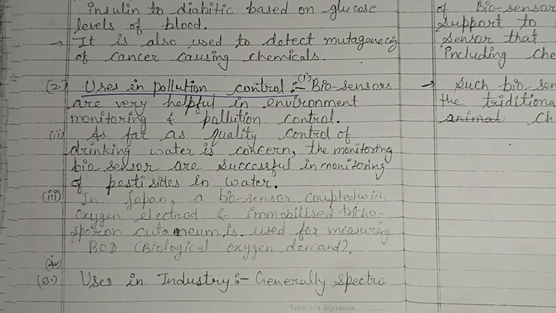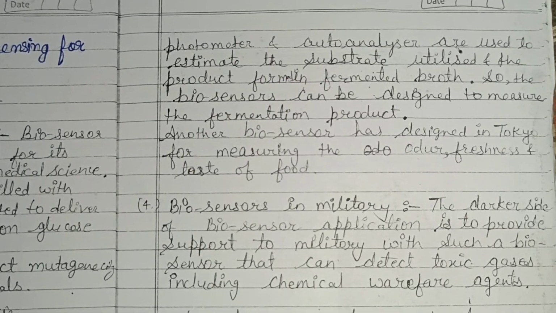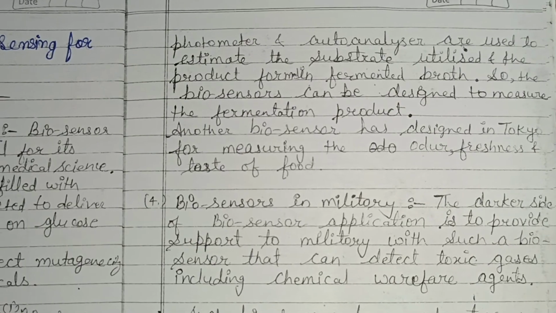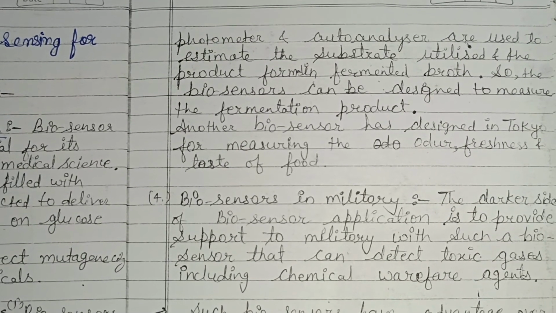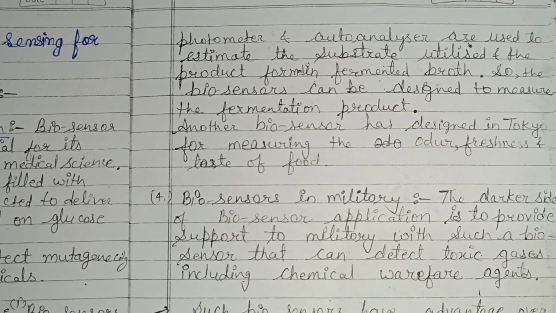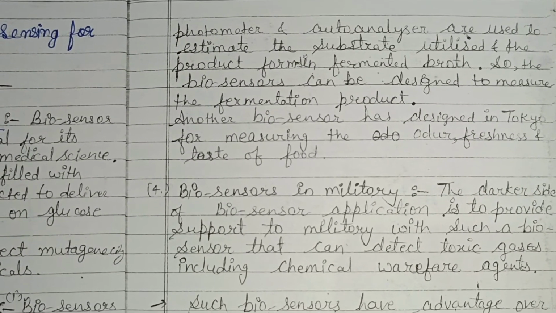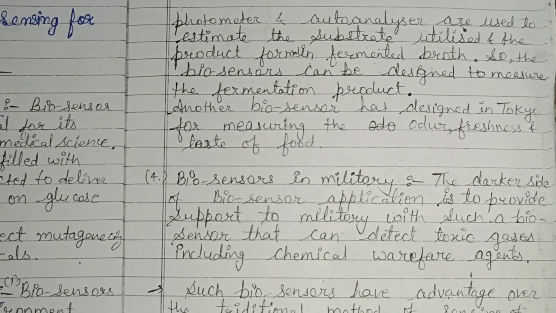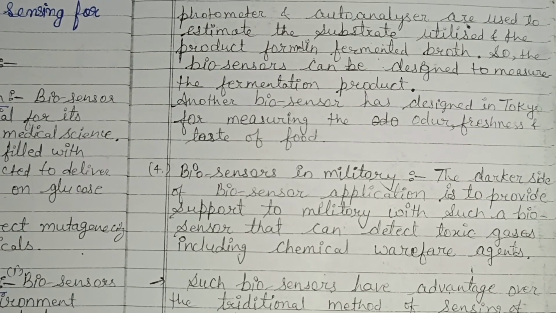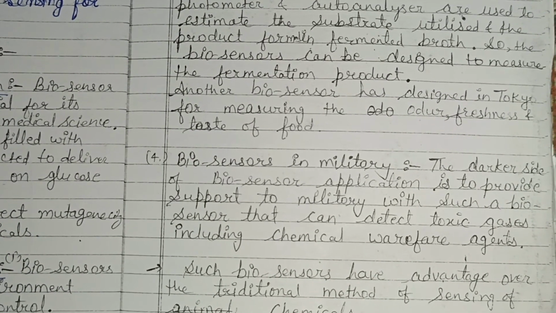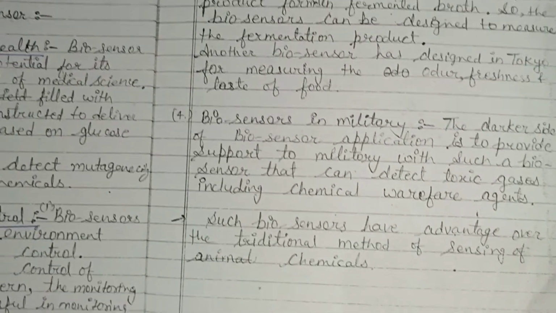Then uses in industry. Generally spectrophotometers and autoanalyzers are used to estimate the substrate utilized and the product formed in fermented broth. So biosensors can be designed to measure the fermentation product. Another biosensor has been designed in Tokyo for measuring the odor, the freshness and the taste of food.